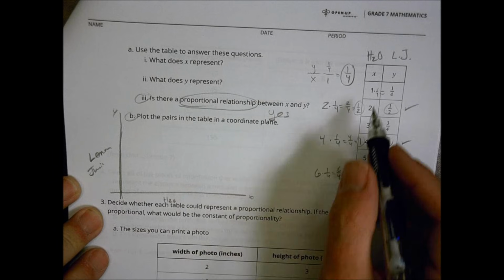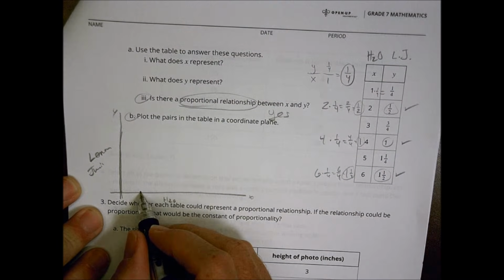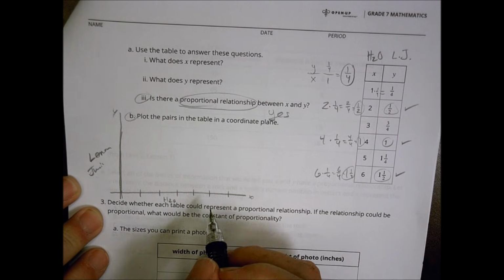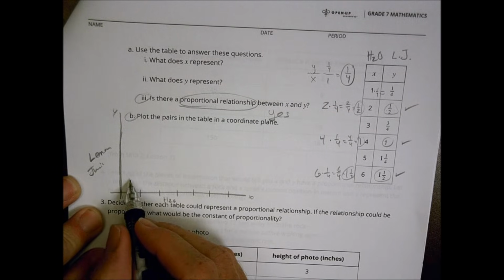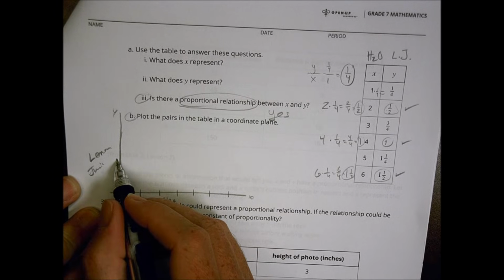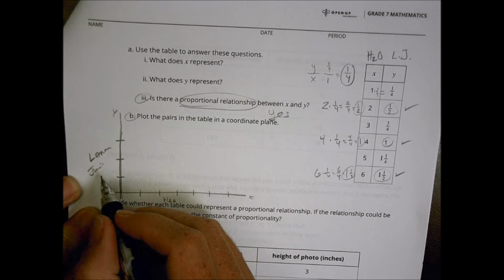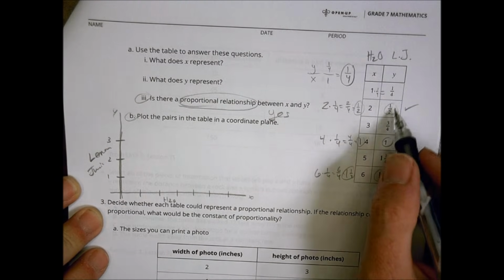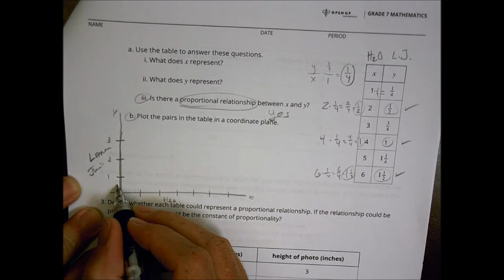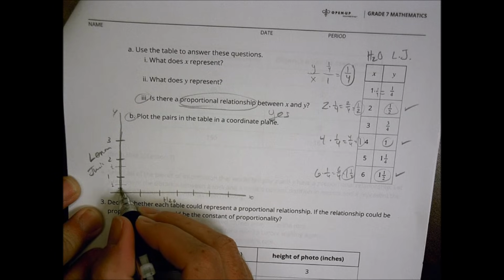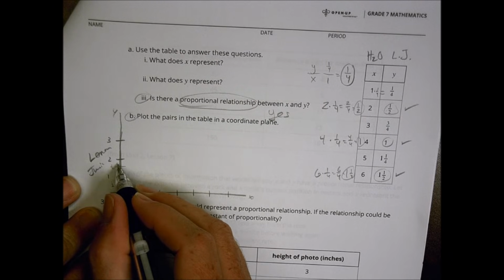For my water, I see I'm counting by whole numbers, so I can count it by 1, 2, 3, 4, 5, 6. And for my lemon juice, if I kept the same kind of space there, I could do that. I have 1 right here, and I have 2, and I have 3. But if I look at my values, I'm using quarters and fourths. So if I take my 1, I can cut it in half about there. That's about a half. I'm doing quarters as well, so there's a 1/4 and 3/4, 1 1/4, 1 3/4 there.